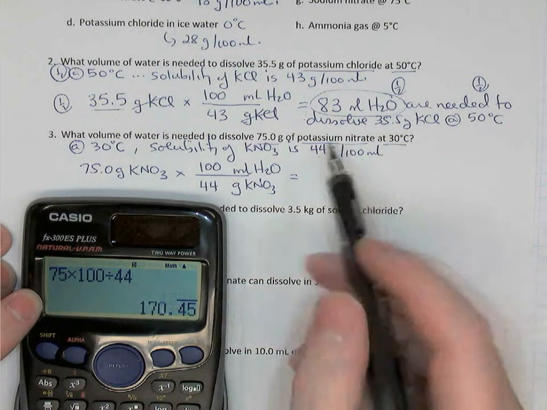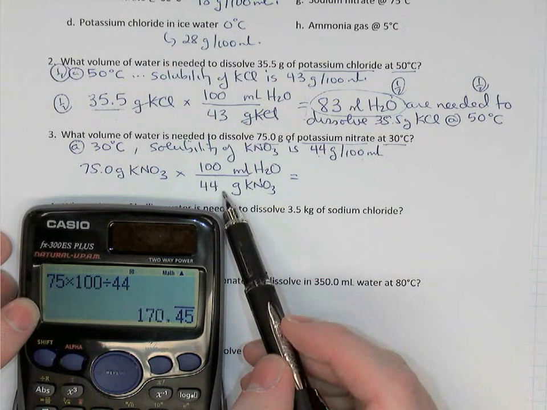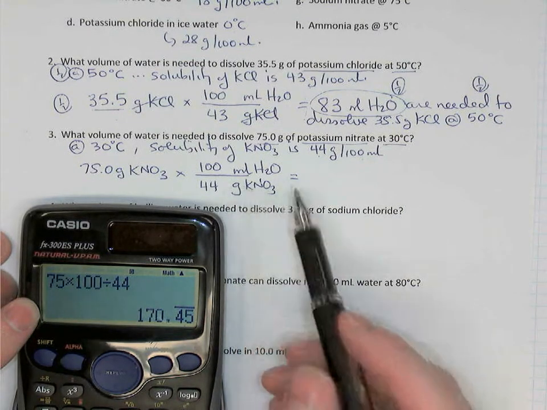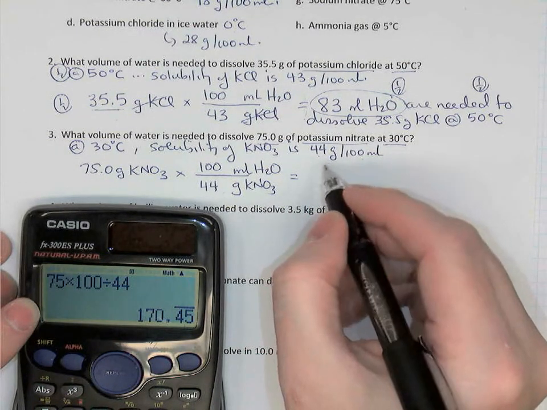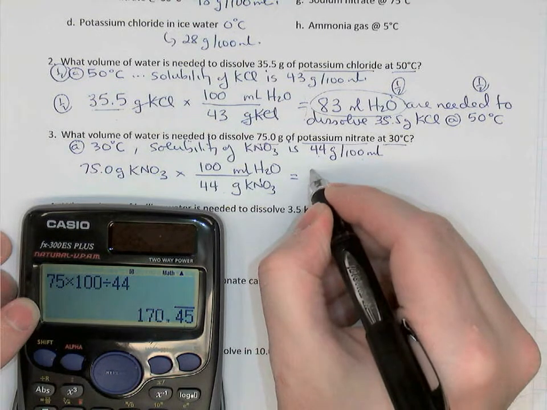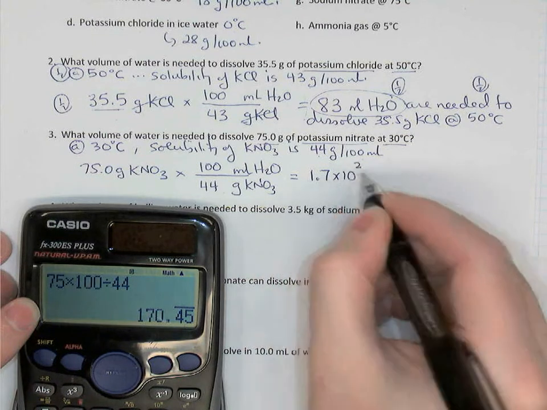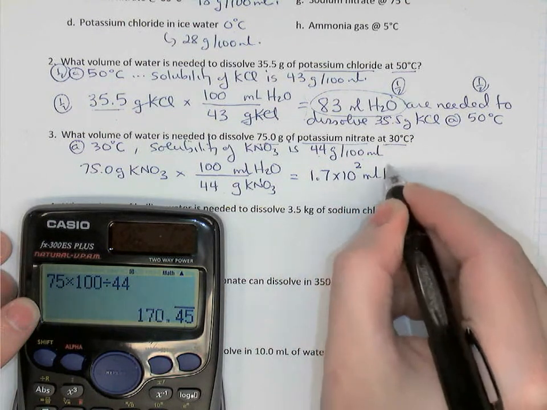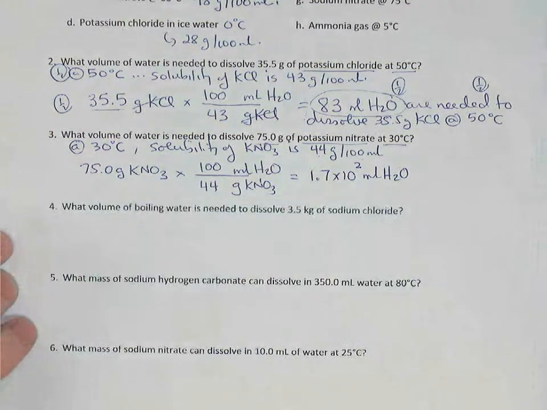And again, the solubility here limits our significant digits to 2. 44 has 2 digits. So 170.45 will become, I'll switch it to scientific notation to get 2 digits, 1.7 times 10 to the 2 milliliters of water. Now if you said 170, that would be fine.